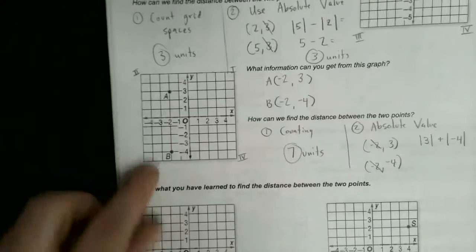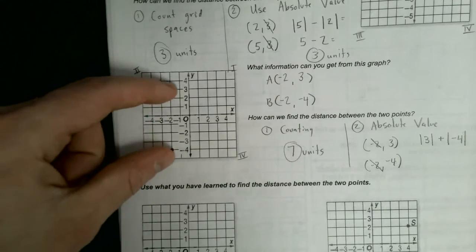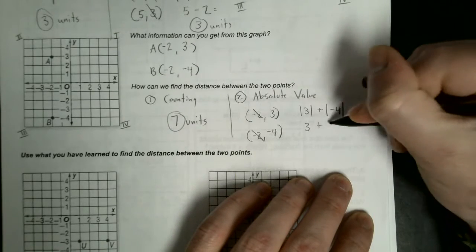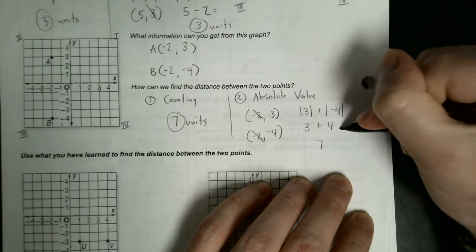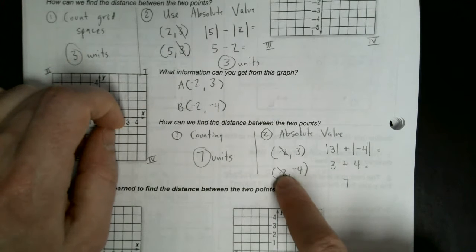Okay, and you can kind of see that here. We got a bird 3 feet above, fish 4 feet below. If we add their distances to sea level, we'll get the distance between them. So it'd be 3 plus 4, which would be 7. So look at both examples here. When we used absolute value, we crossed off the number that was the same.